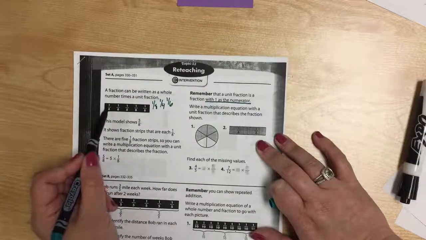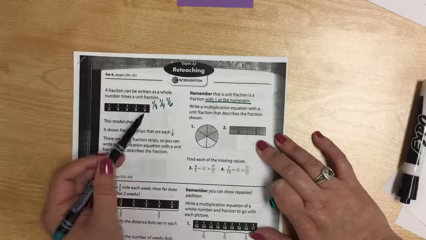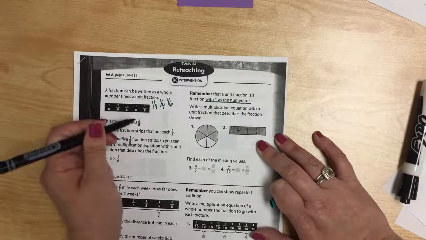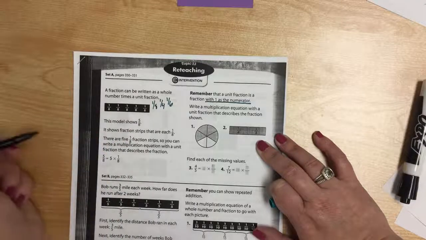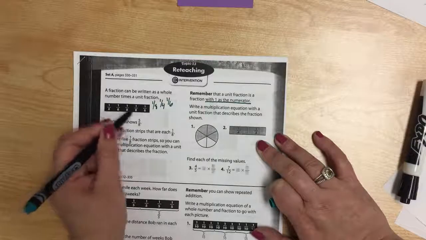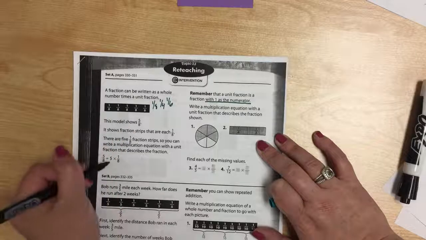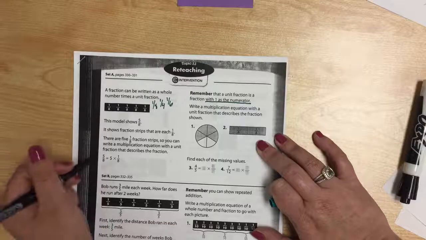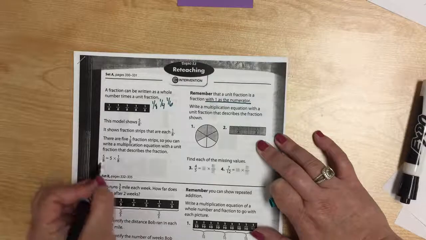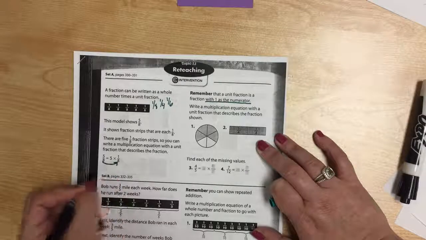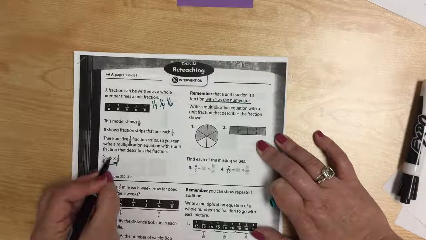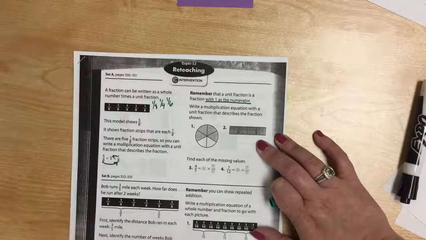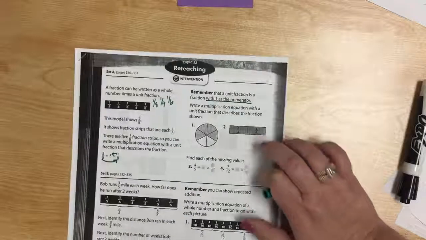So if I'm looking at this, I see 1/8 here. Those are my unit fractions. How many 1/8 are there? 5. Another way of saying it is there is 1/8 5 times, which would be this multiplication sentence, 1/8 times 5. When you're multiplying, all you do is you keep that denominator in its place, and you are doing 1 times 5. That's it. That's all you're doing.